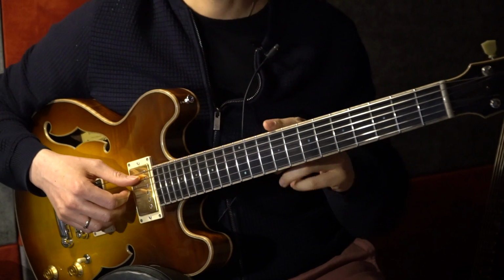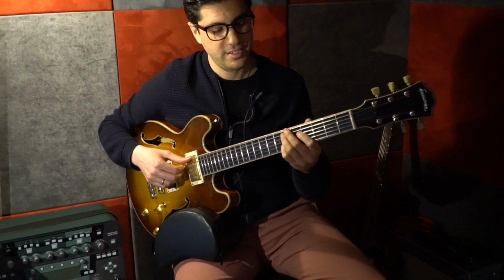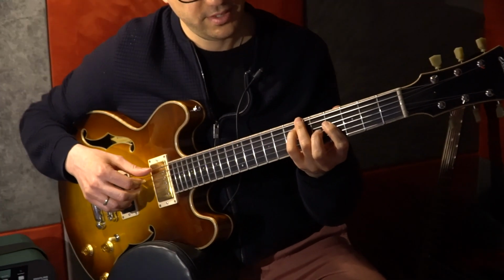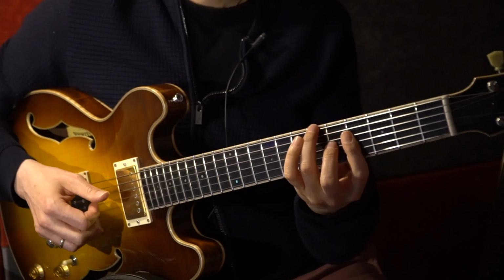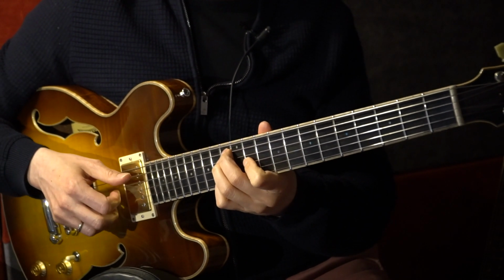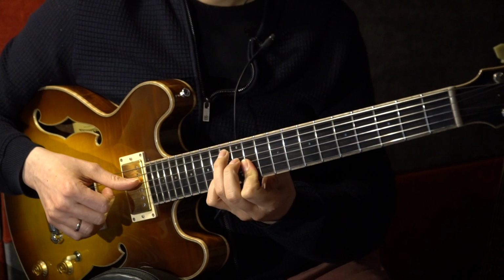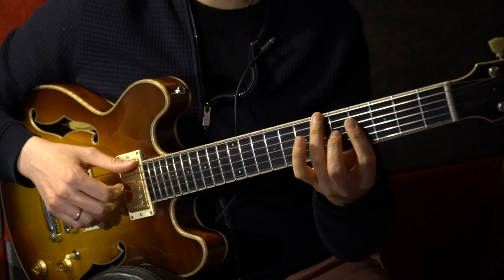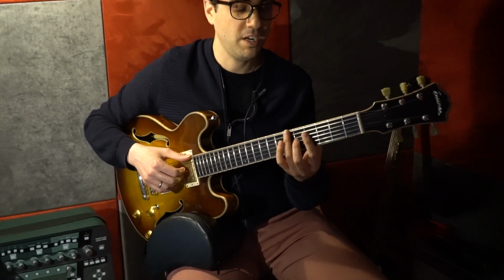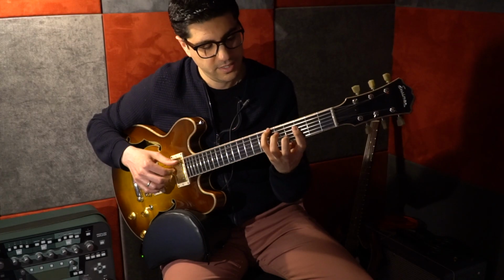Third inversion, B flat in the bass. So here we go. Drop 2, drop 3, drop 2. Okay, and this we hear a lot in the context of like a 1 major and a 4 minor 6, for example. Okay.